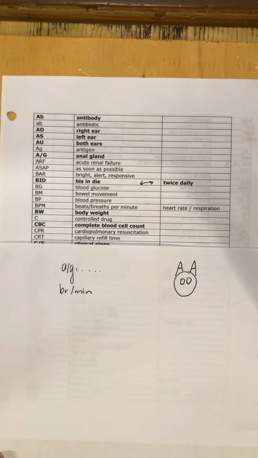CRT stands for capillary refill time. So capillary refill time is a measure of how quickly an animal's capillaries fill back with blood after you empty them. So we can do the CRT by pressing on the gums of the animal. I usually like to do it right over the canine tooth. You press on that. In a normal animal, it's going to turn white when you press on it gently. And then when you release the pressure, it will turn back to pink really, really quickly. So anything longer than 2 seconds to turn back to pink, we start being concerned about that animal's blood perfusion. So perfusion is just how blood is getting through the body into the tissues.